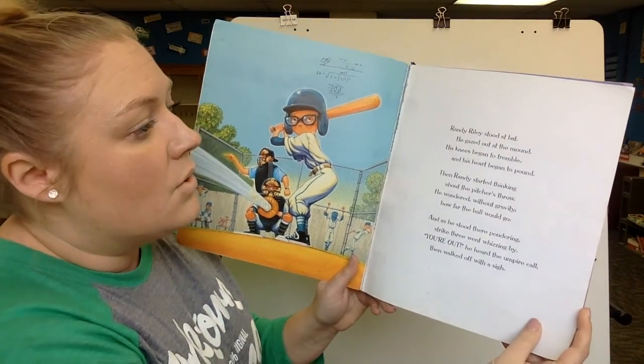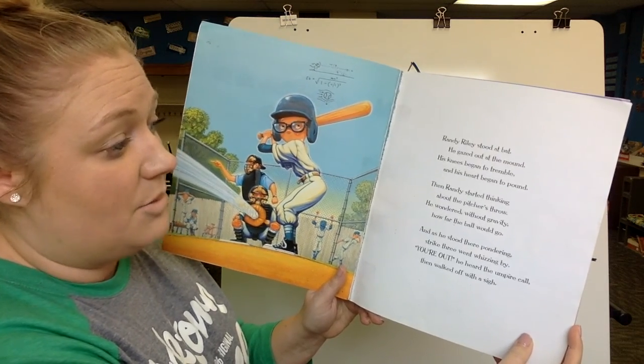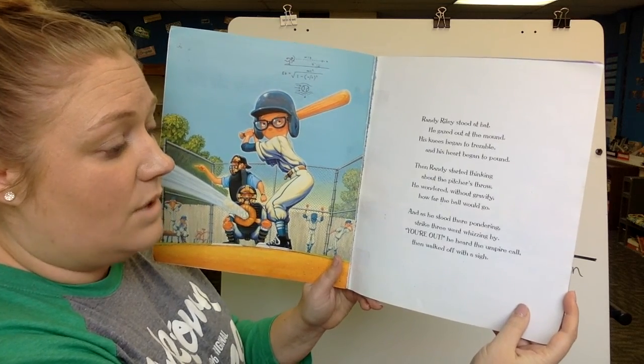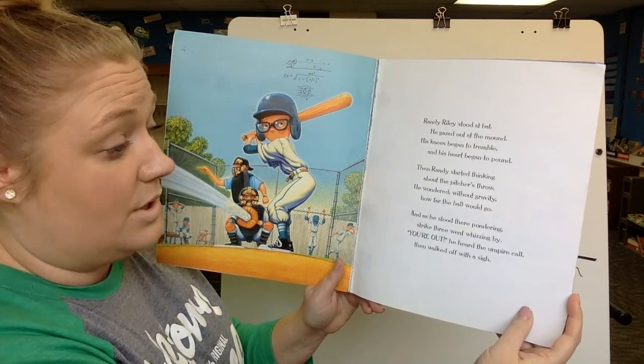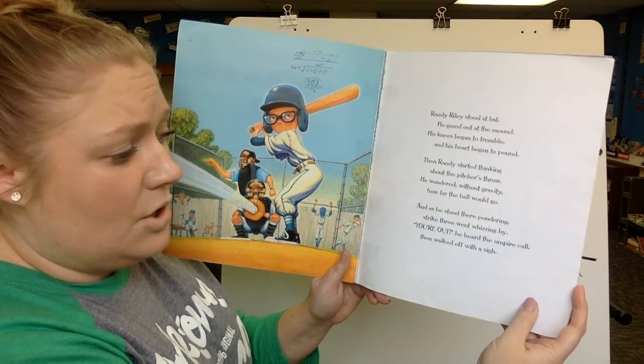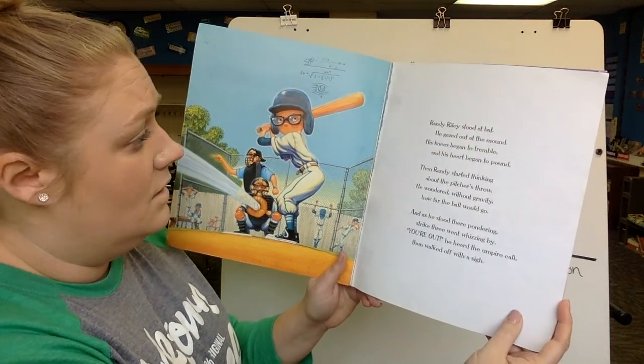So Randy Riley stood at bat. He gazed out at the mound. His knees began to tremble and his heart began to pound. Then Randy started thinking about the pitcher's throw. He wondered without gravity how far the ball would go. And as he stood there pondering, strike 3 went whizzing by. "You're out," he heard the umpire call, then walked off with a sigh.